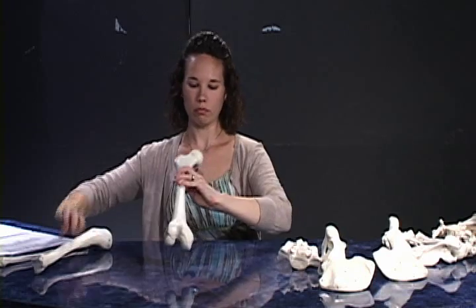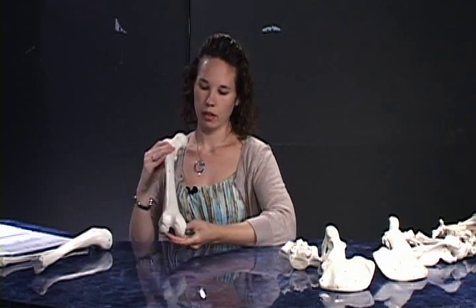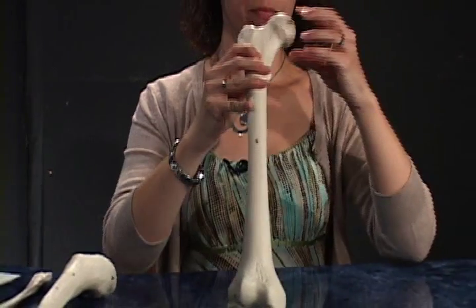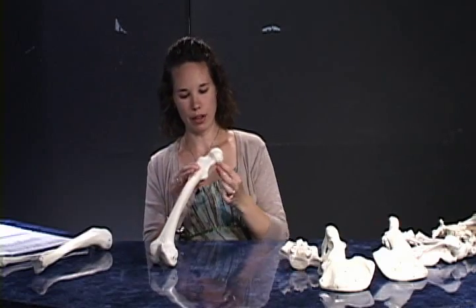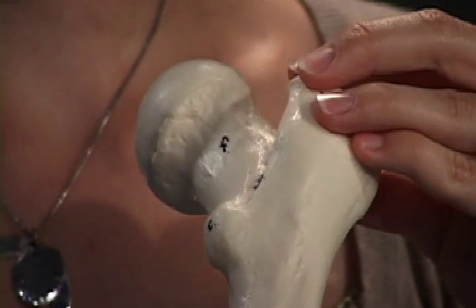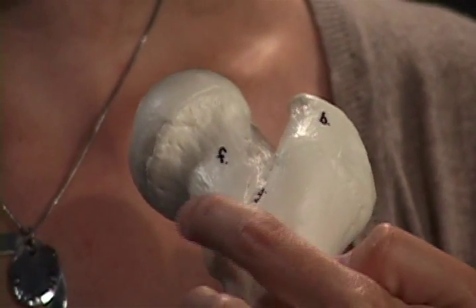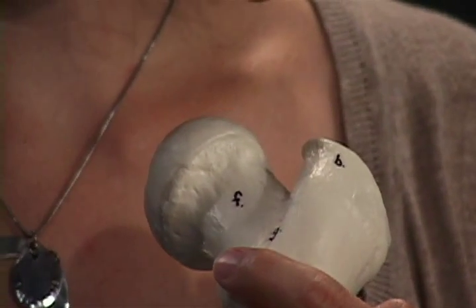So this is the femur here. On the femur you can see the head. It's this big ball-like structure right here. Then where it connects to the main part of the bone, this is considered the neck. Then you have kind of 2 bumps that you'll see. The larger bump right here is the greater trochanter, and then the smaller one right here is the lesser trochanter.